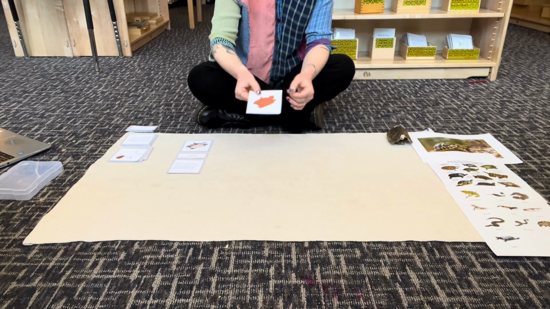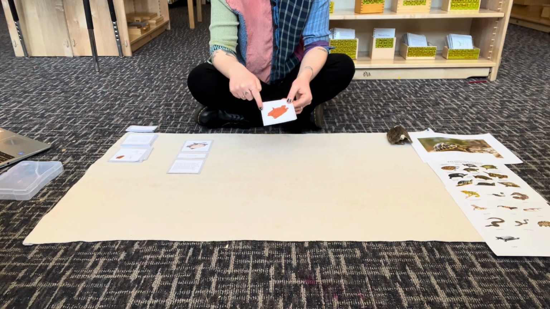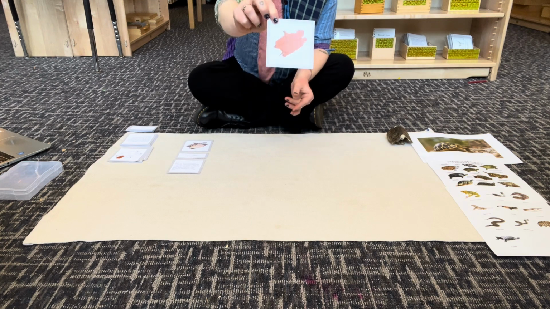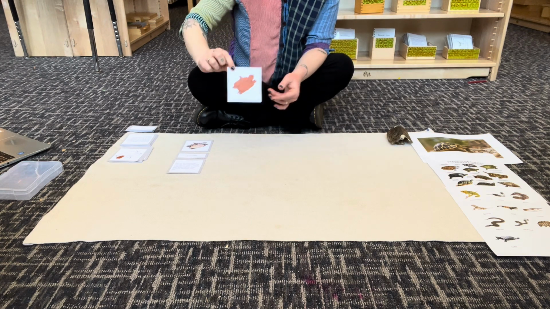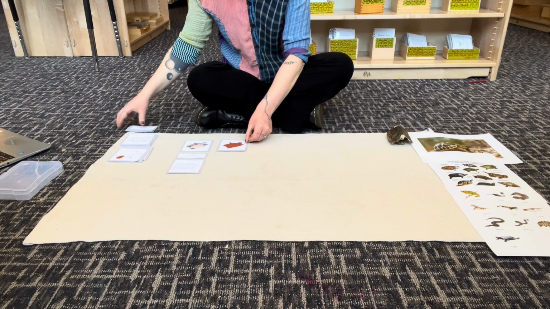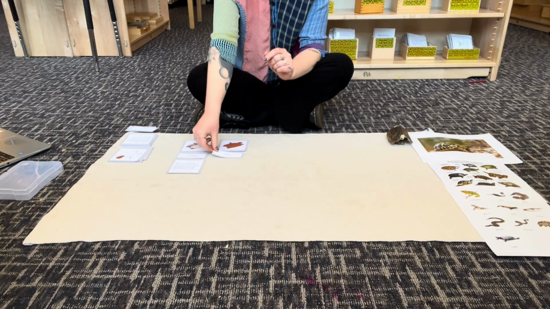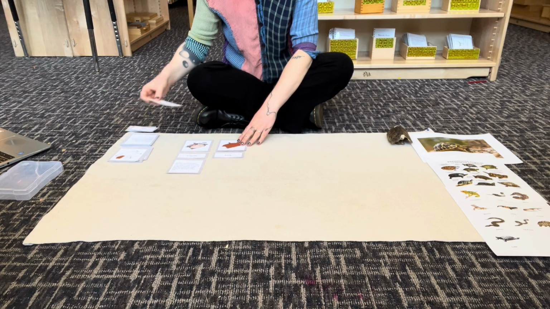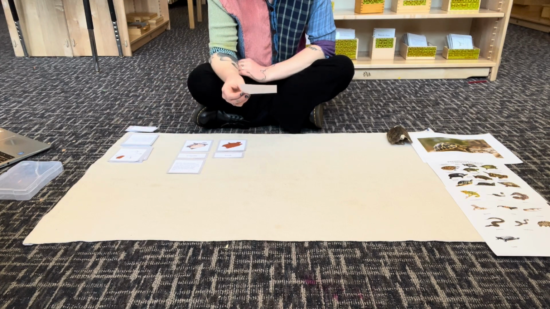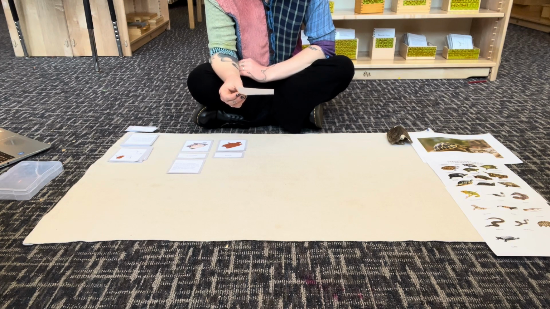Our next card has the entire turtle highlighted. It has the whole thing highlighted. This is the body. The body of a reptile is covered in scales. The scaly skin keeps it from drying out and protects it from contact with the ground. A reptile sheds its skin as it grows. A turtle has a hard shell for protection.